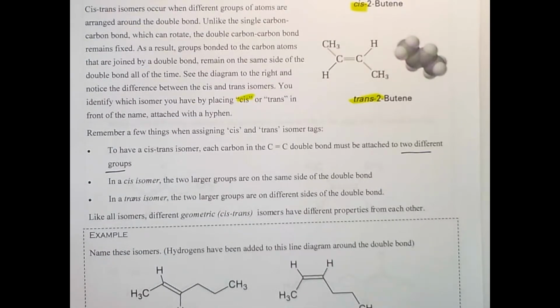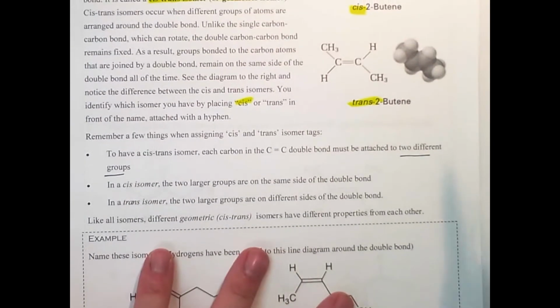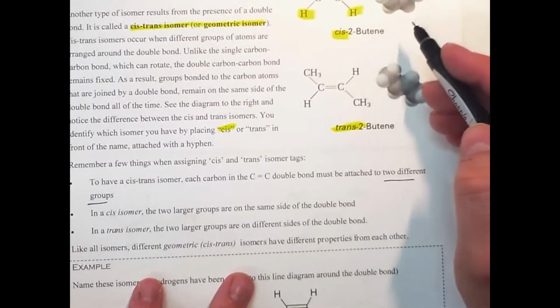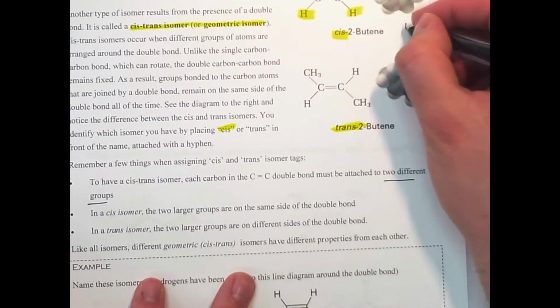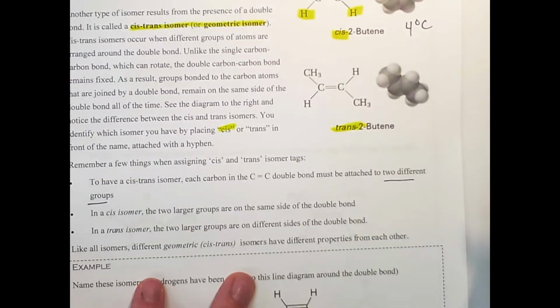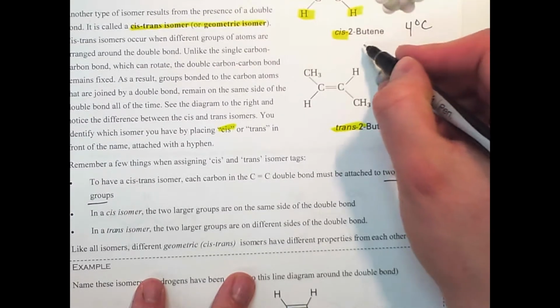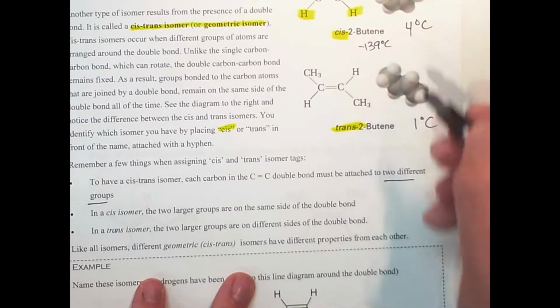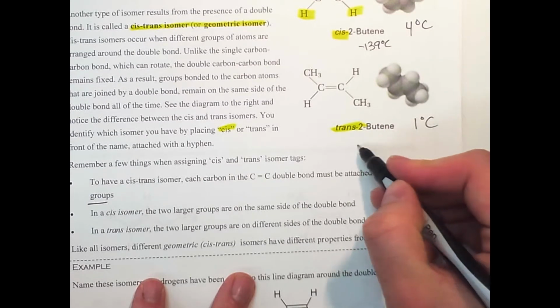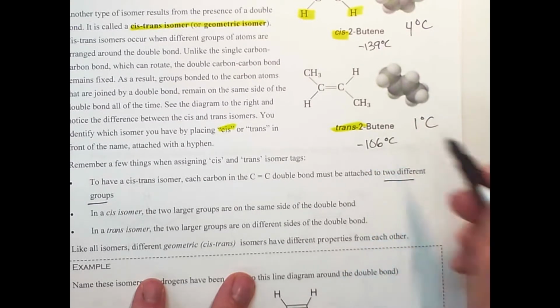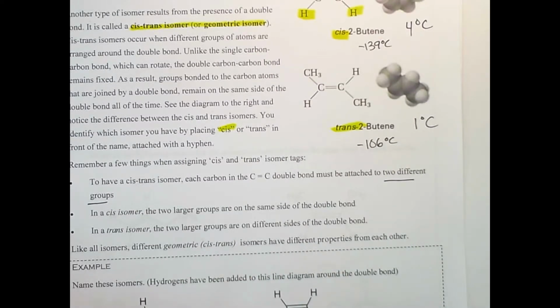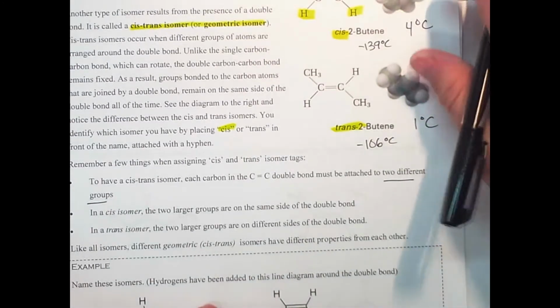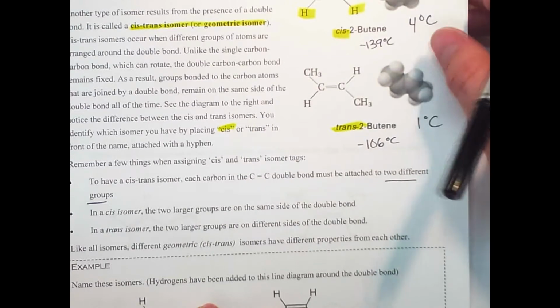So to give you an example, cis-2-butene boils at 4 degrees Celsius. Trans-butene boils at 1 degree Celsius. It's not a big difference, but it is a difference. The melting point, this will melt at negative 139 degrees Celsius, and this one will melt at negative 106 degrees Celsius. So again, they're different. If I buy them at the store or I buy them at a chemical supplier, it will matter.